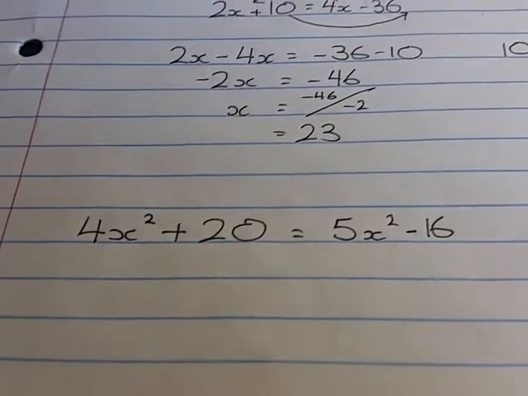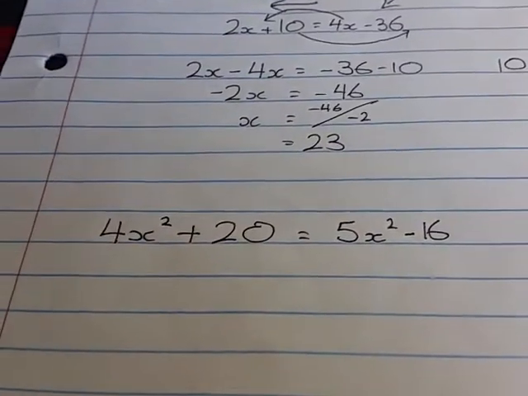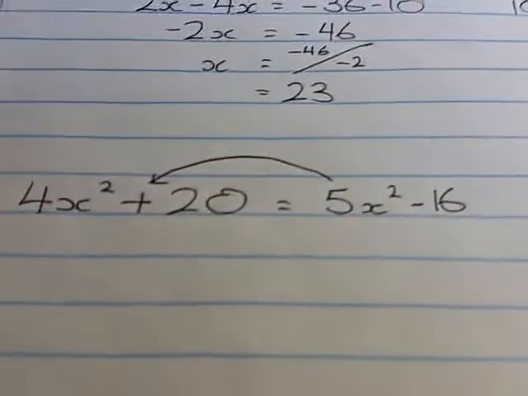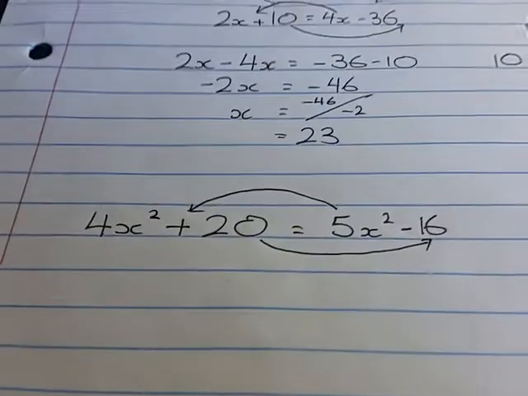I prefer going on the left side because I'm kind of used to it, and also because I'm left-handed. So what I prefer is bringing the 5x squared on that side, which means I would put the 20 on the other side.